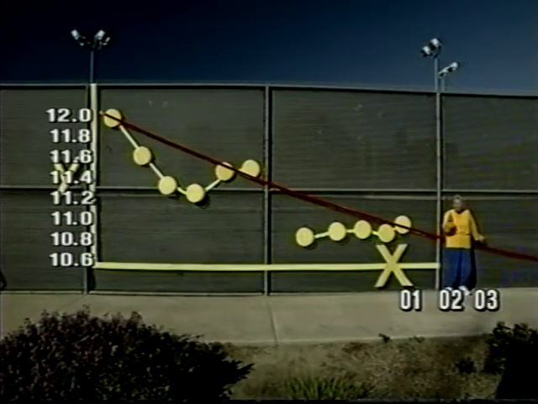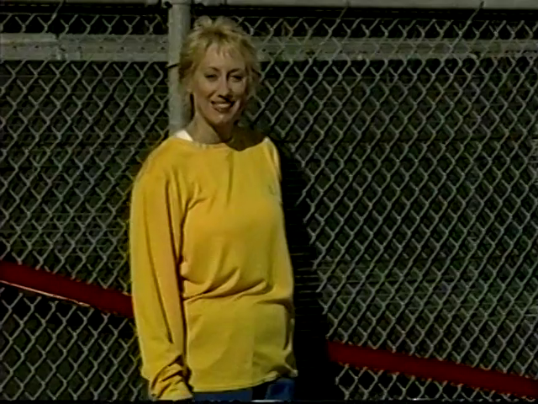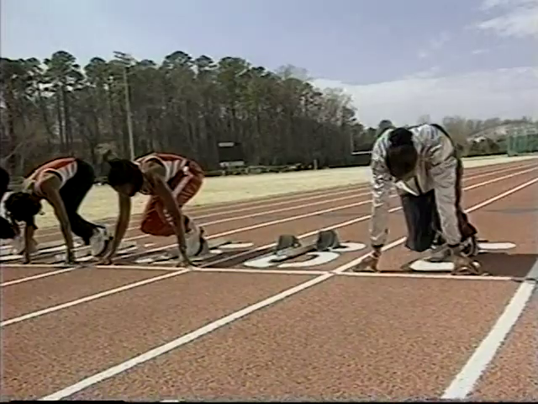Wow, that's awesome, thanks. Ooh, and check this out. If we keep extending the line, in the year 2100, Marion will run the 100 meters in 0 seconds. Uh-oh.